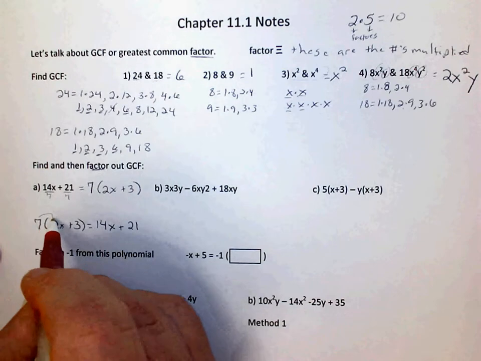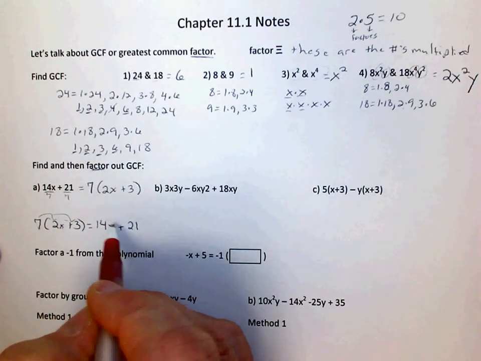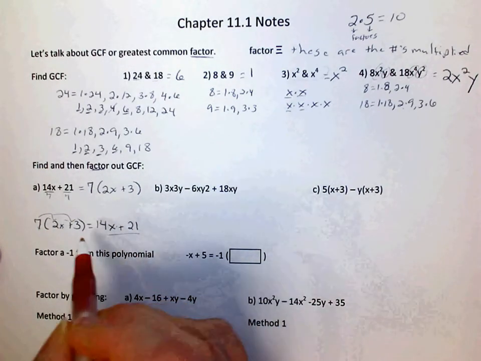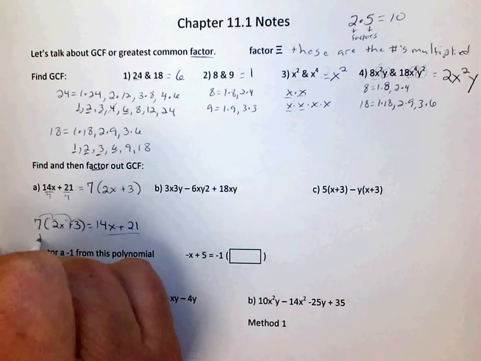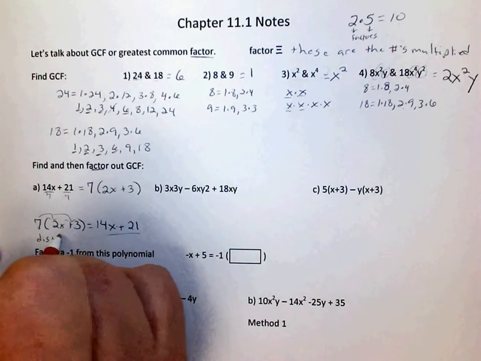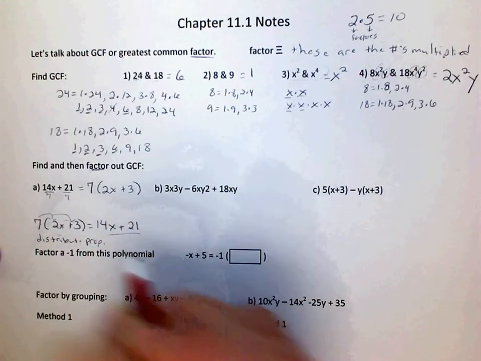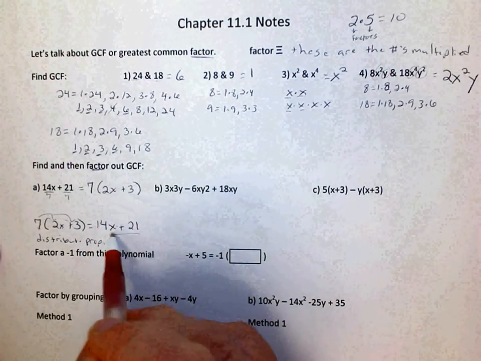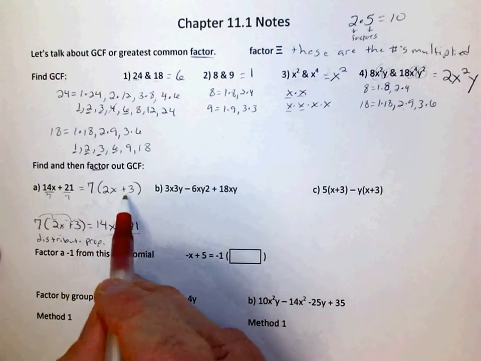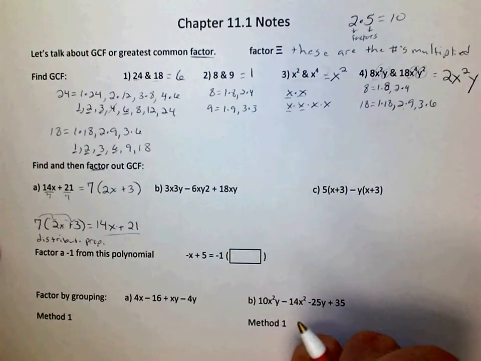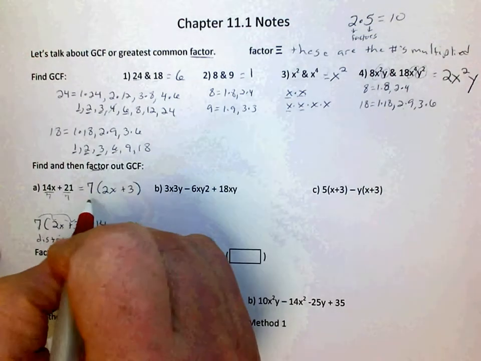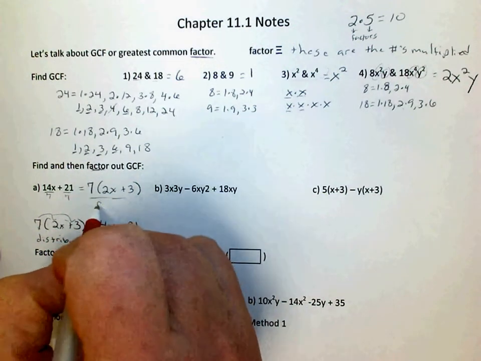Going this direction to here is called the distributive property. But when I undo this and get back to here, then it's called factoring. This here is called factoring.